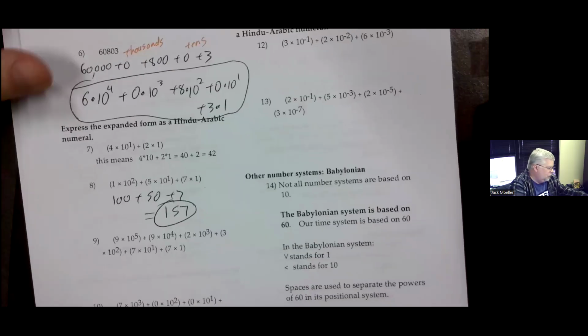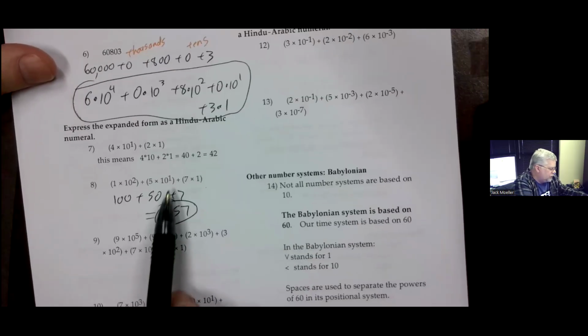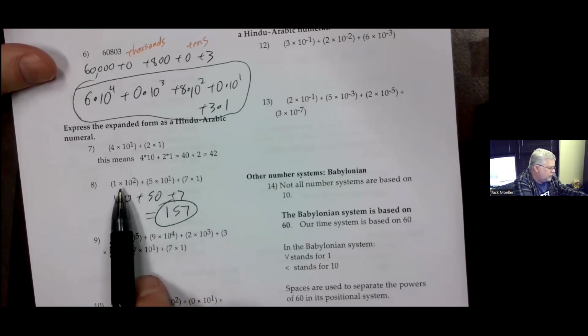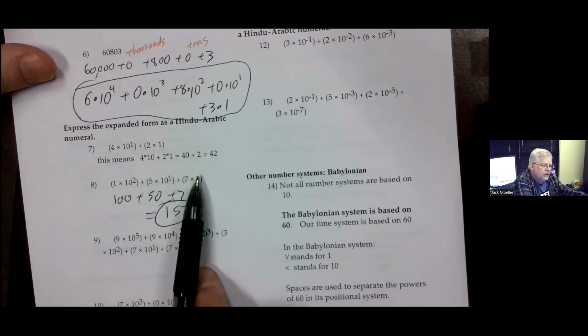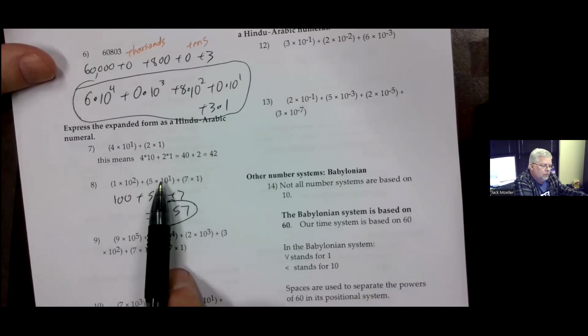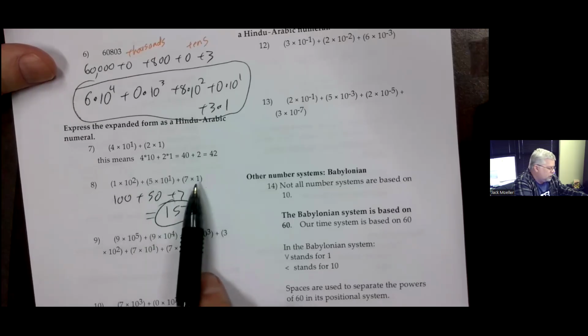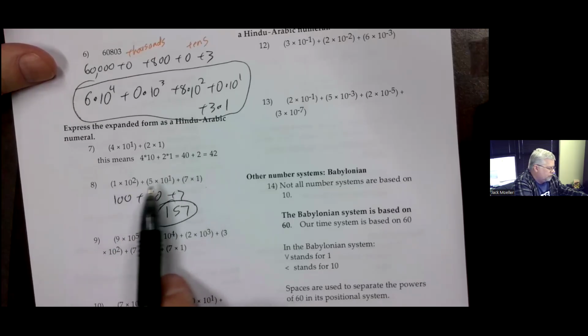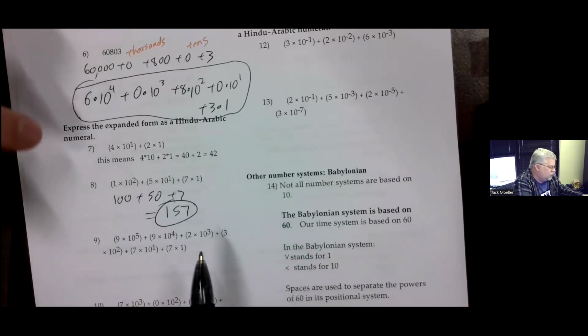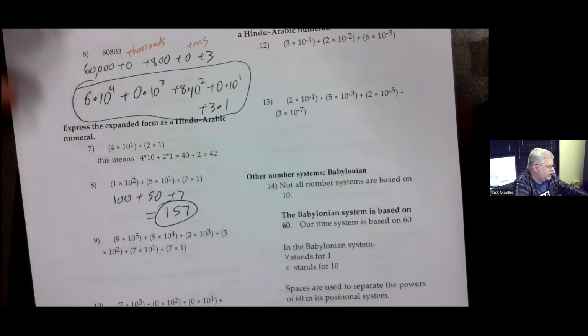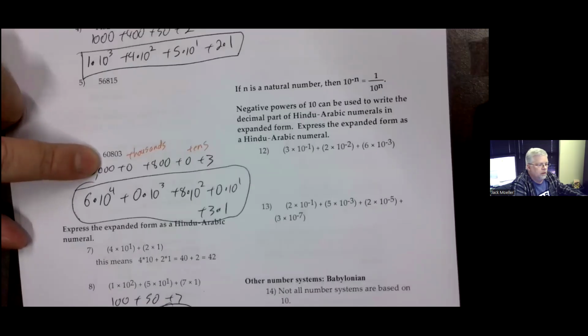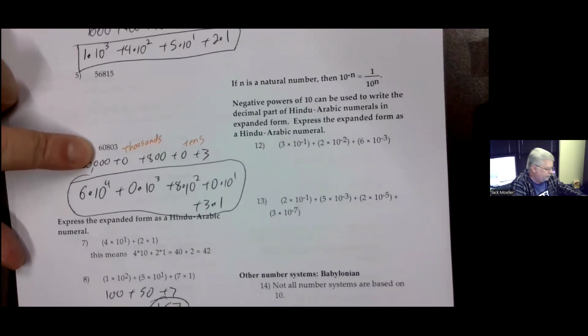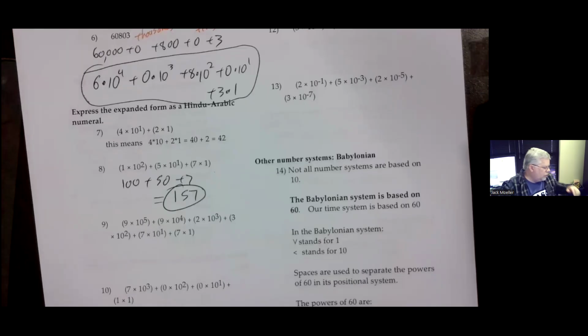Or you could notice that you're not missing any exponents. So this is 10 to the 0, so you have your ones, your tens, and then your hundreds. So you can just work backwards: 7, 5, 1. You have to be careful with that shortcut. If you're missing an exponent, then that means you have a 0 you have to watch out for. All right, so go ahead and do the next couple, see what you get.